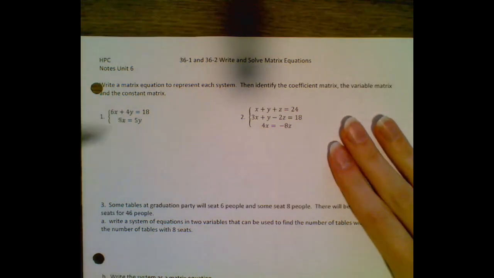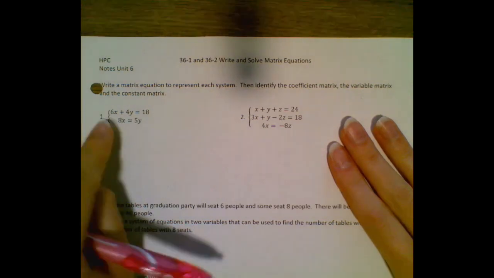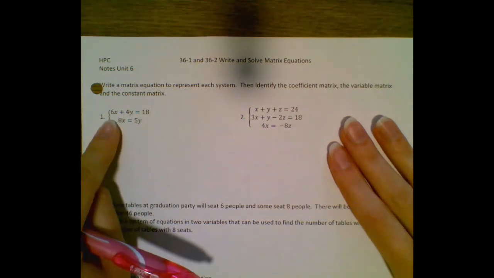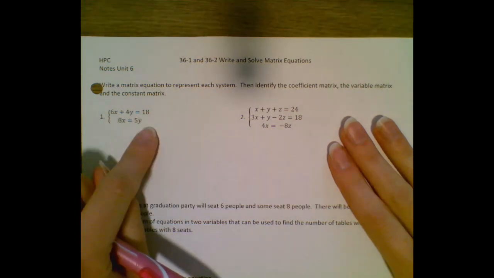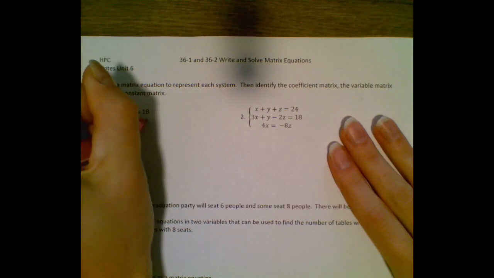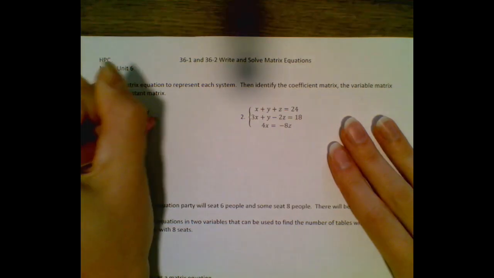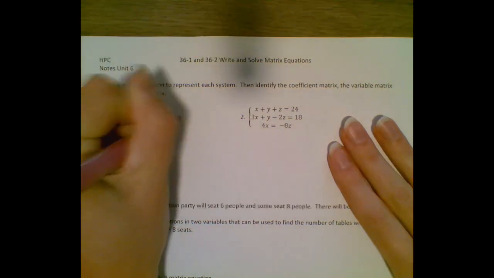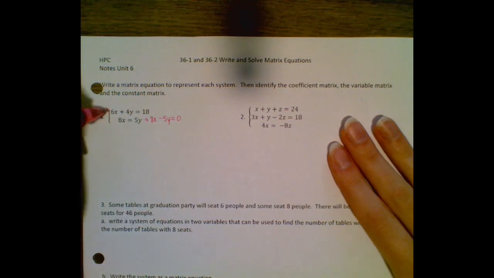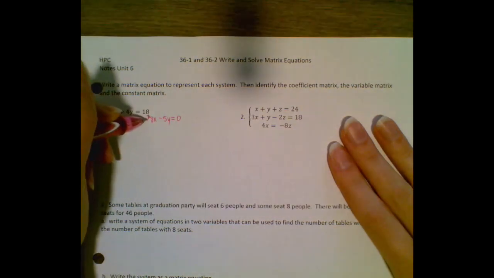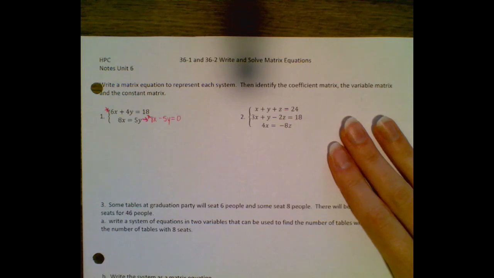We have solved systems of equations before, but now we're just going to do it with matrices. Now, in order to start, we do need x and y on the same side of the equal sign for both equations. So this 8x equals 5y, I'm going to rewrite as 8x minus 5y equals 0. So these are the two equations I'm going to be focusing on.